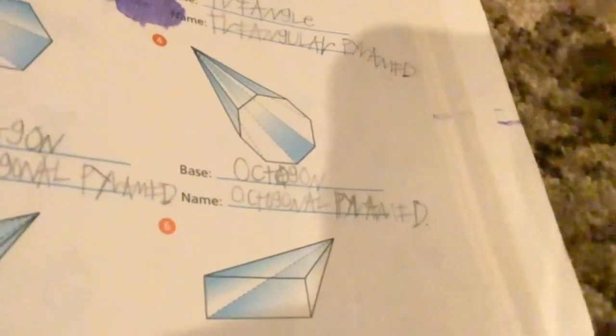Even some windows are shaped like octagons, really. So, yeah. Which means that this pyramid is octagonal. So guess what? The name of this pyramid is an octagonal pyramid because it has one 8-sided base, or one octagonal base, or one base that is shaped like an octagon. So yeah, this is an octagonal pyramid because it has one octagonal base.